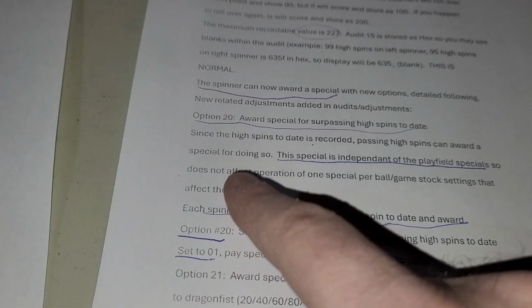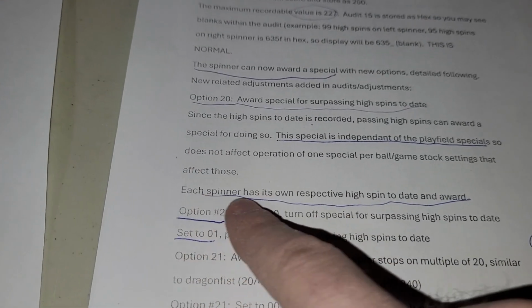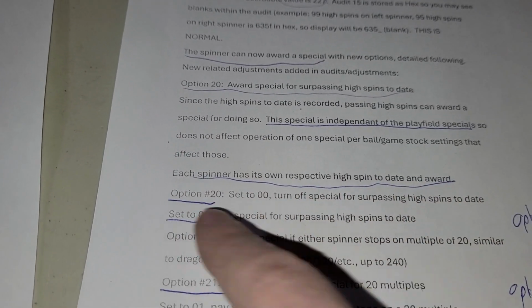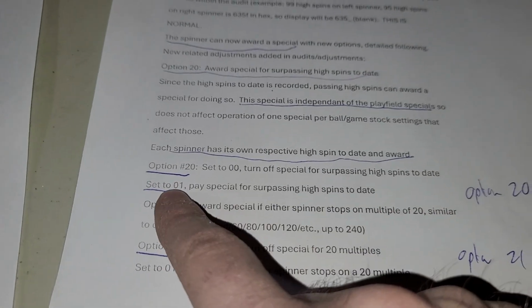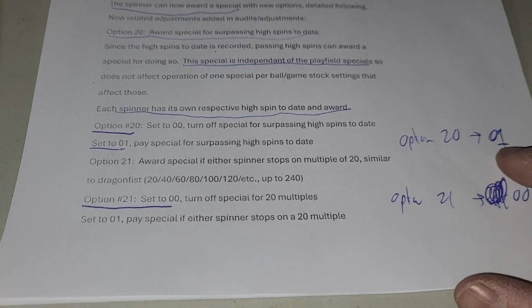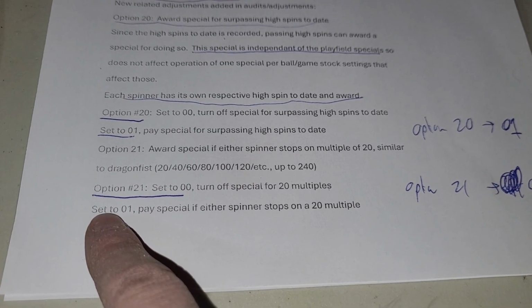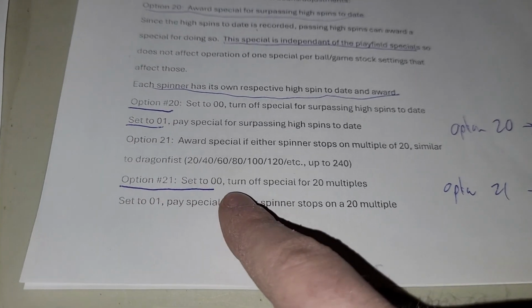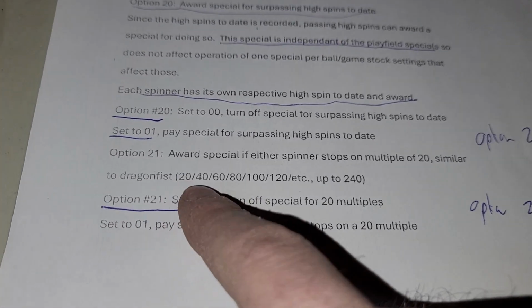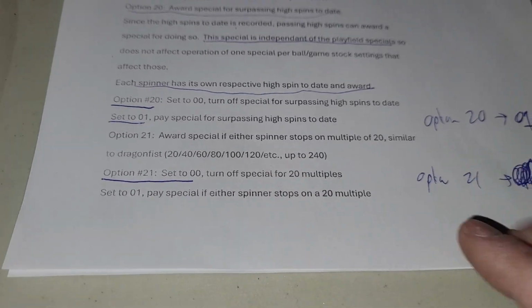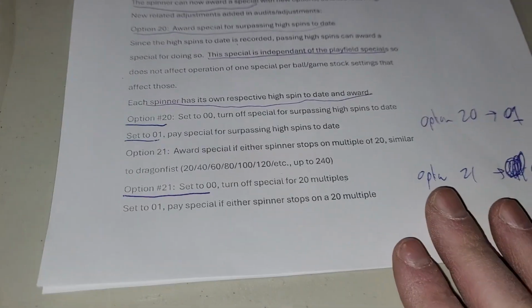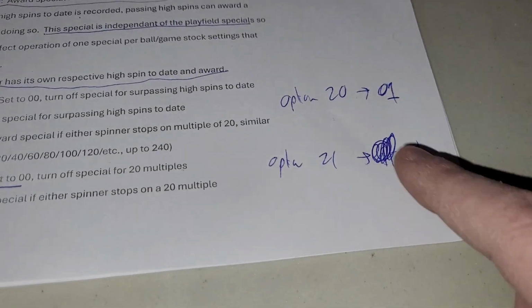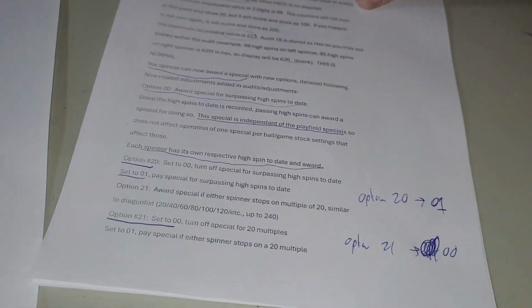Like I said, you can get a special when you beat a spinner record, and that is under option 20. Each spinner has its own respective high spin to date award, and we got to turn option 20 to 01 to enable that. And I guess there's an option to award a special if the spinner stops at a multiple of 20, like 20, 40, 60, 80, for example. I don't really care for that so much, so we'll just leave that one off. So that's option 21. We'll leave that 0.